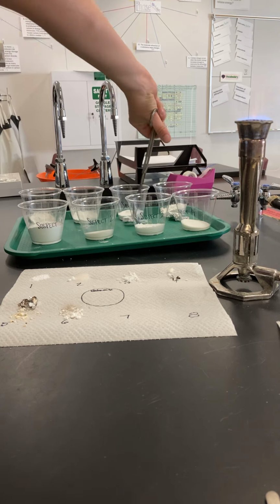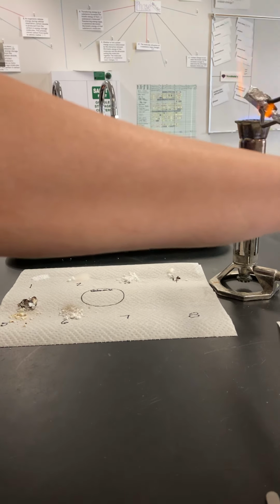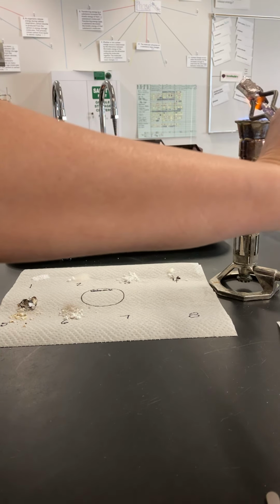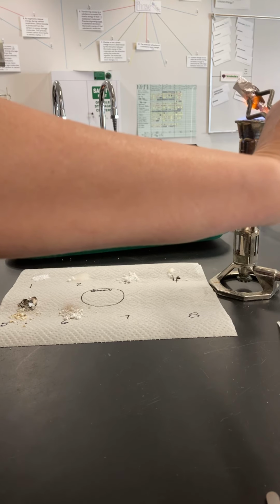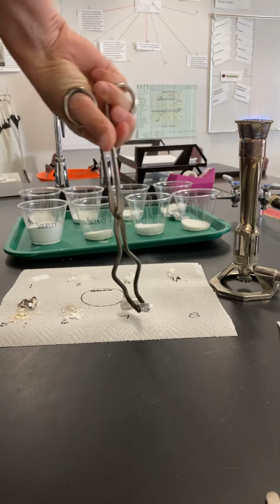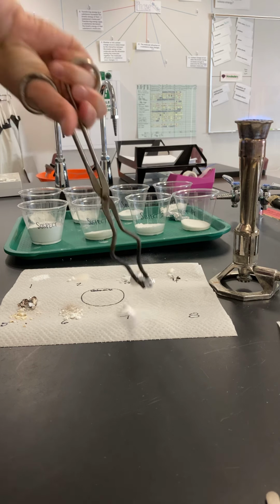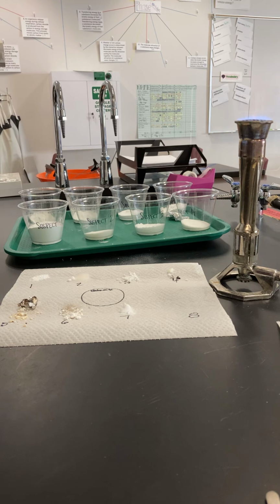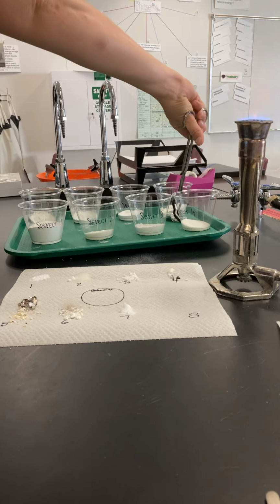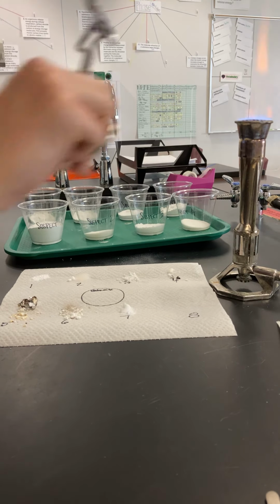Substance 7 or suspect 7. 1, 2, 3, 4, 5. Looks like there's no change whatsoever to that. Okay, so it's exactly the same as it was. Didn't change color, nothing. Okay, and finally suspect 8 or substance 8.